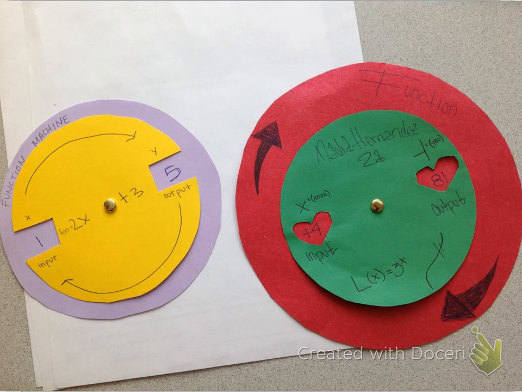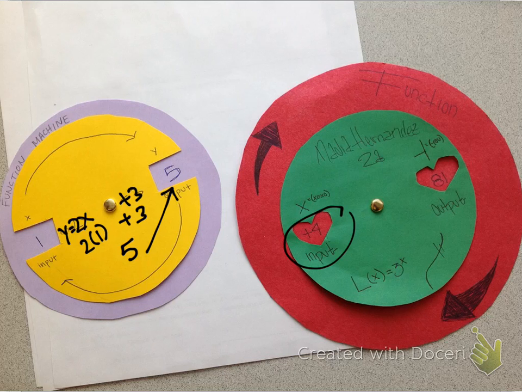So again, here's your function, y equals 2x plus 3. So if we input 1, 2 times 1 plus 3 is 5, which is our output. Bam! Now some people like to make heart cuts. But no matter what you do here, this is kind of tricky. You got to be careful.